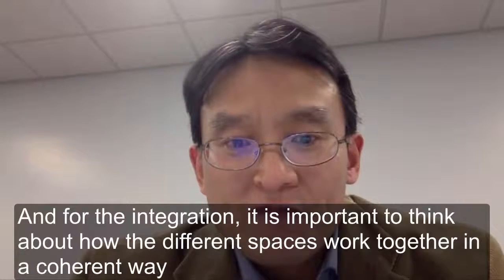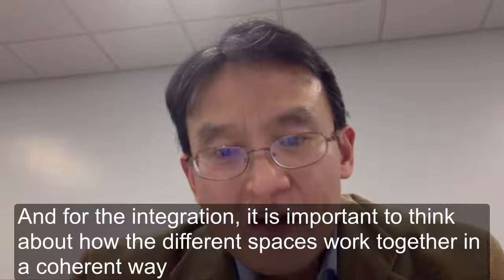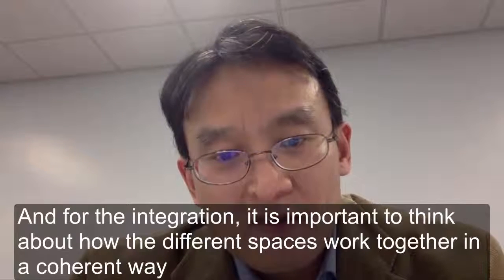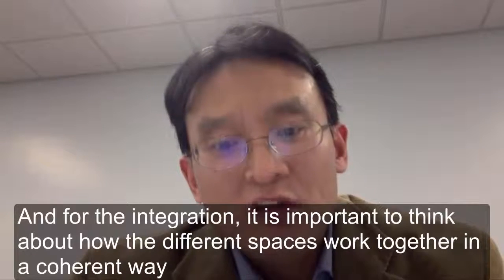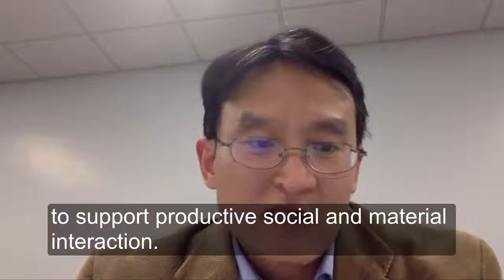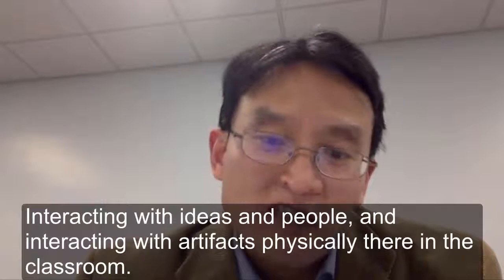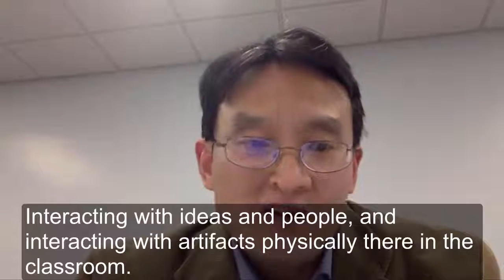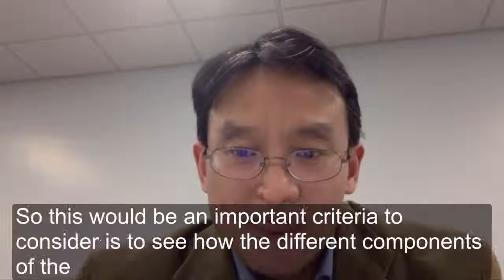And for the integration, it's important to think about how the different spaces work together in a coherent way to support productive social and material interactions, interacting with ideas and people, and interacting with artifacts physically there in the classroom.